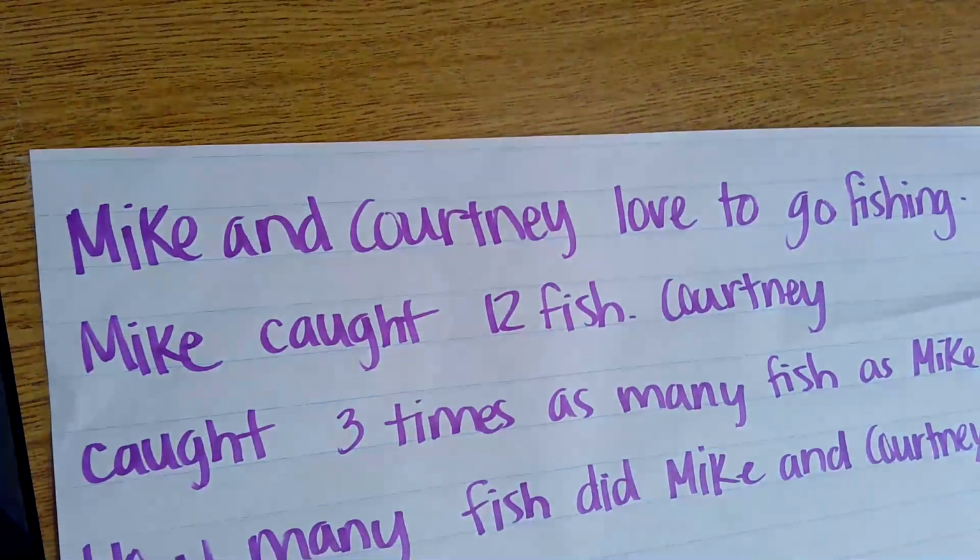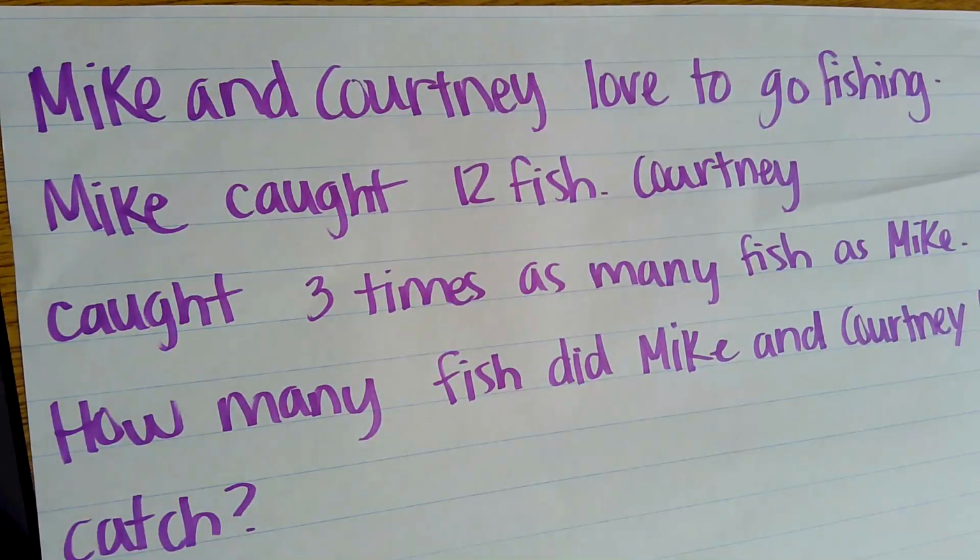And I also have a 2-step word problem. For our 2-step word problem, we're still going to use the cube strategy. It's just going to look a little bit different because instead of just 1 step, I'm going to have 2. Mike and Courtney love to go fishing. Mike caught 12 fish. Courtney caught 3 times as many fish as Mike. How many fish did Mike and Courtney both catch?